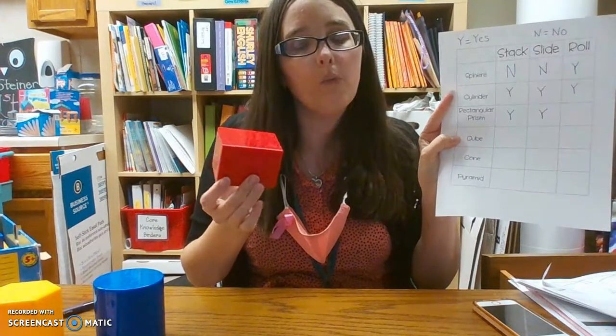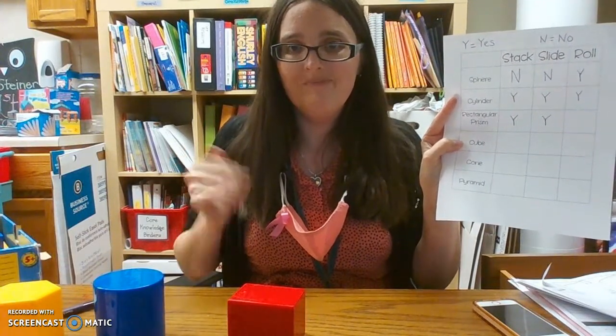Last, let's see if it rolls. So it means it has to have a curved surface. You can kind of make a prediction here if you think that my rectangular prism will roll. It does not roll. Roll means that it would keep going by itself like a ball. So I'm going to put an N.